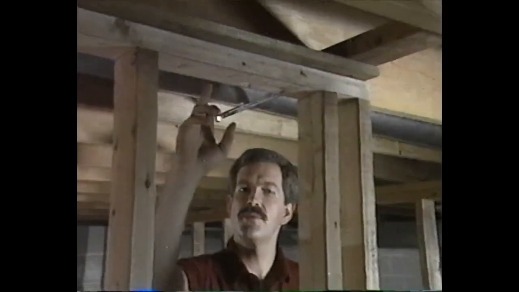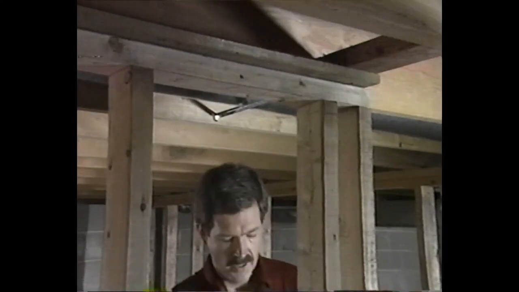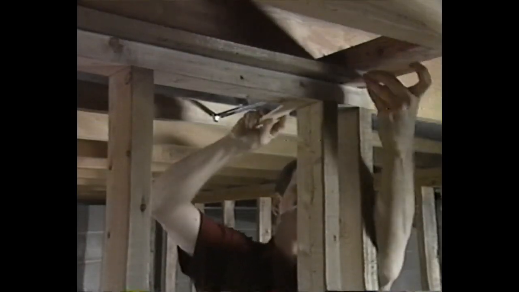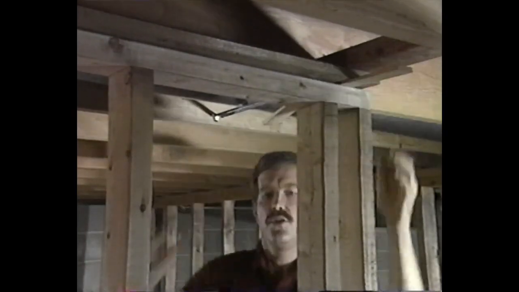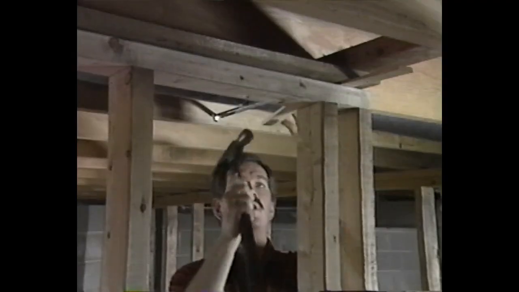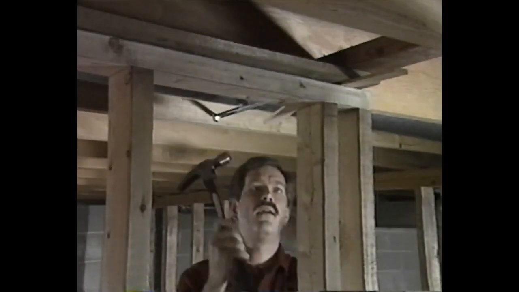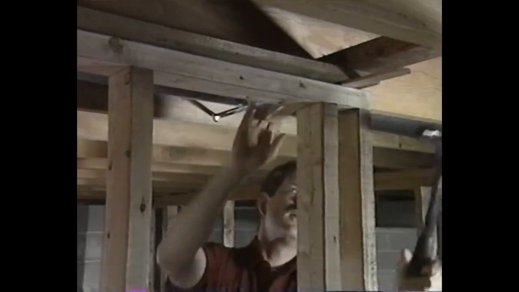The next step is to shim the wall by placing shims in between the top plate and our 1x6 nailer. Now we're using pre-cut shims you can get at your local lumber yard. To do this, we'll take a couple of shims, place them on either side above the top plate, like so. Then using a hammer, we'll gently tap the shims on either side until the wall's firmly in position.